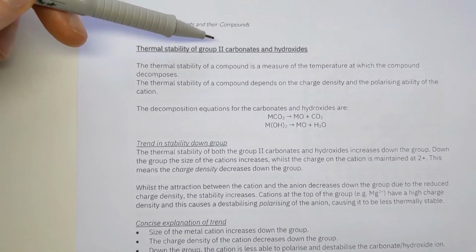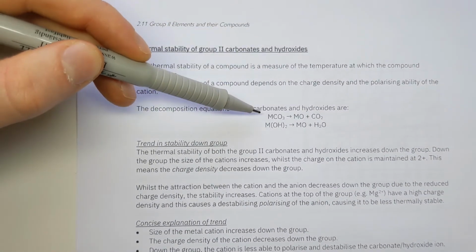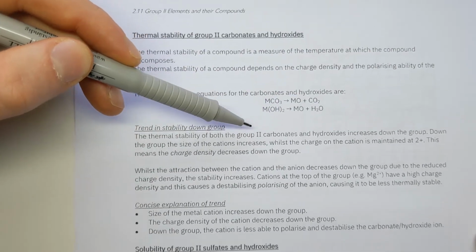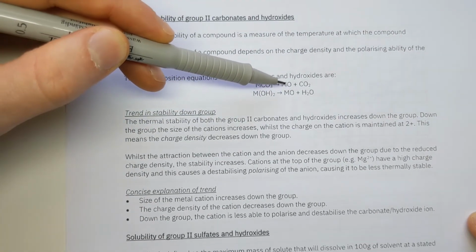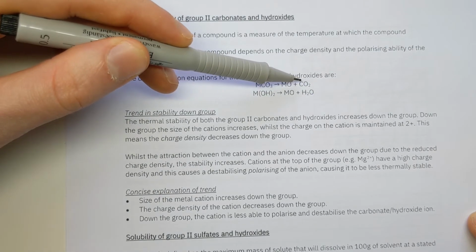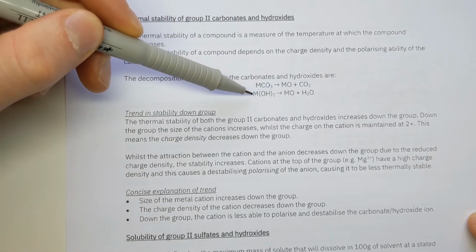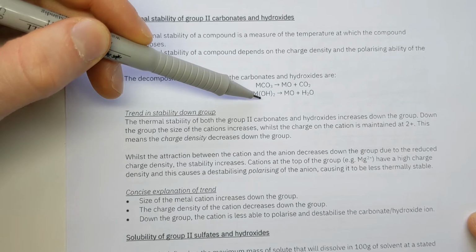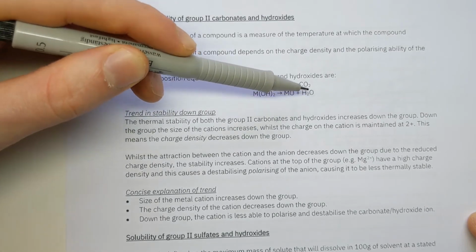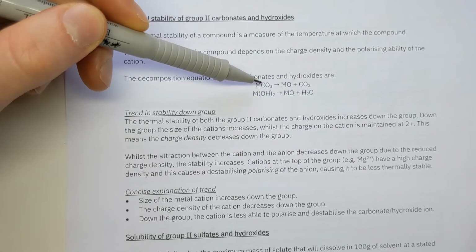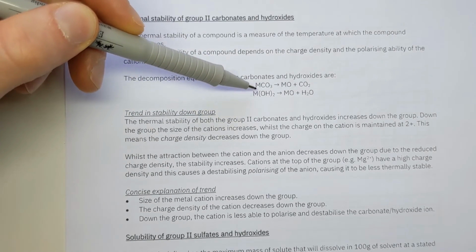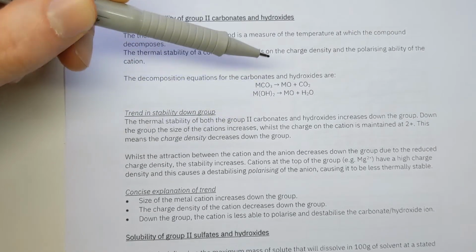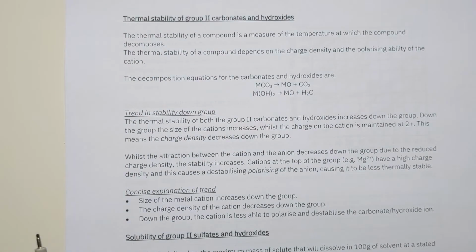If we're talking about the group 2 carbonates and hydroxides, we've got 2 different decomposition reactions going on. This is a metal carbonate. If you heat it, it'll break down into a metal oxide with CO2 given off. If you've got a group 2 metal hydroxide, it will break down into a metal oxide plus H2O. So we're trying to get an idea of how that will change down the group, how easy that reaction is to do in both cases. So we've got a little trend to explain.